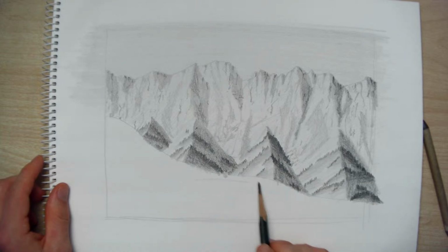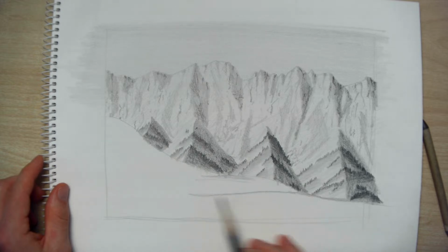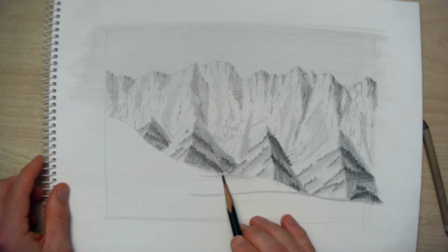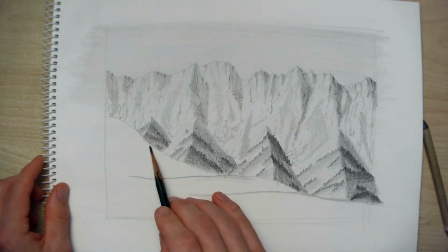Now, I'm just going to make some indications of the terrain with the HB pencil. Whenever I have got a wave in the outline of the foreground, I'm going to make a line that goes into the volume of the foreground to create another level.